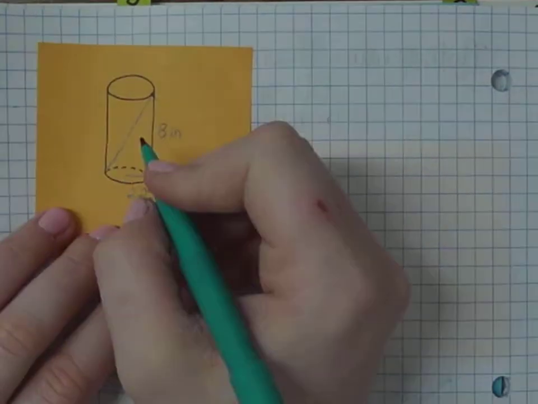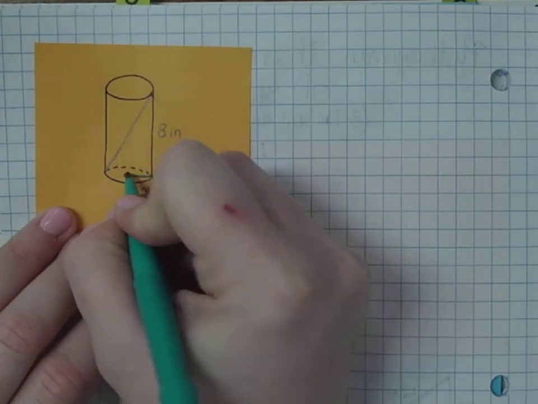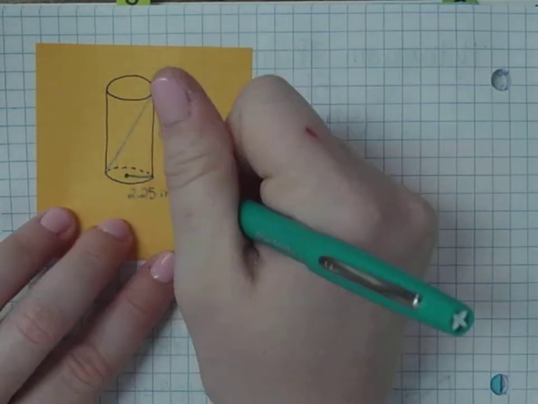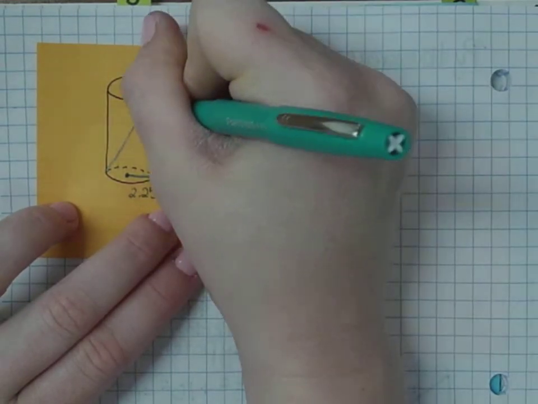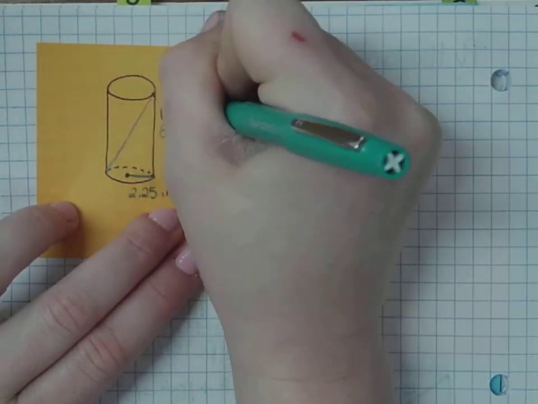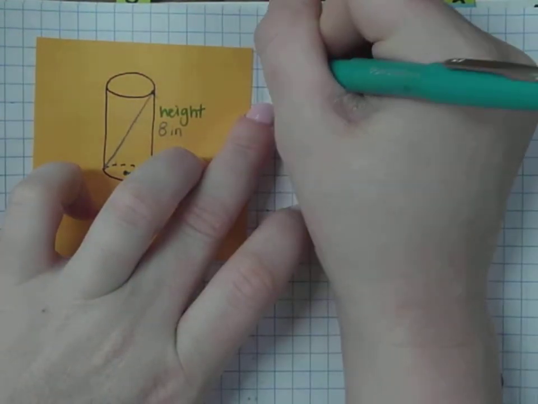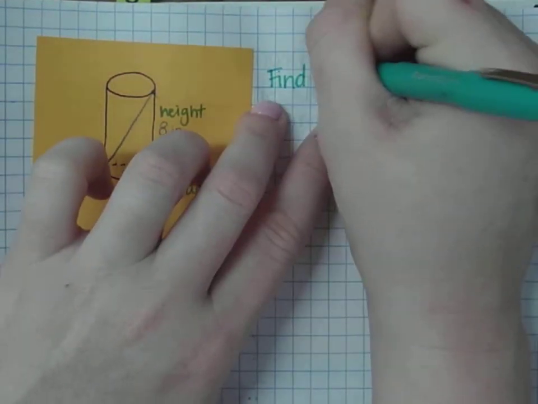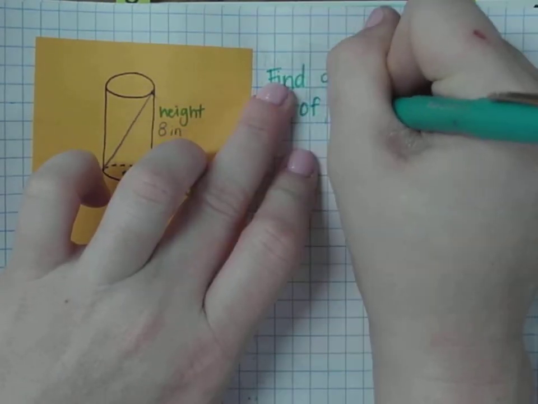Notice this 2.25 goes from the middle to the edge. That's called a radius. And the 8 is the height. And we're trying to find the diagonal of the cylinder.